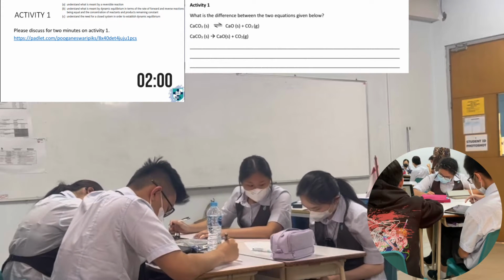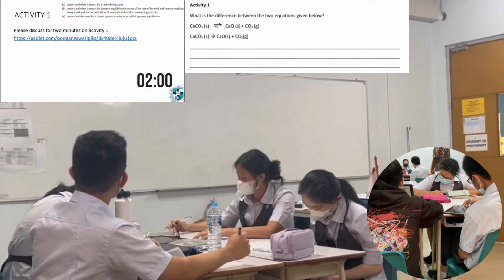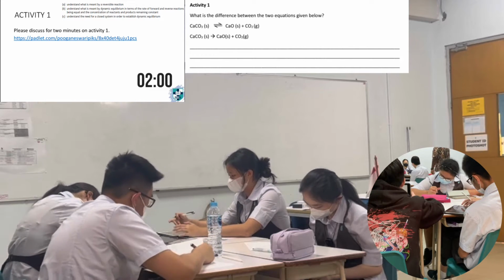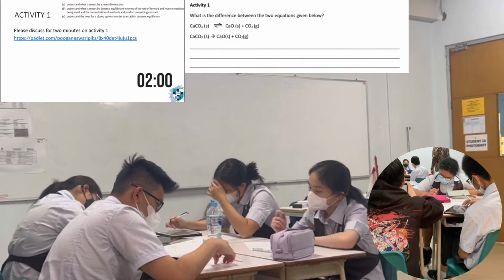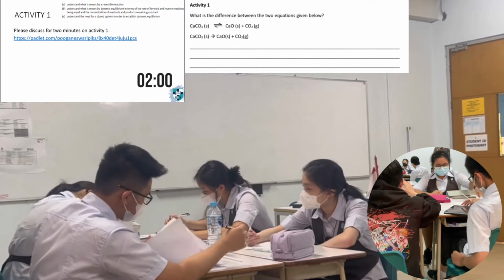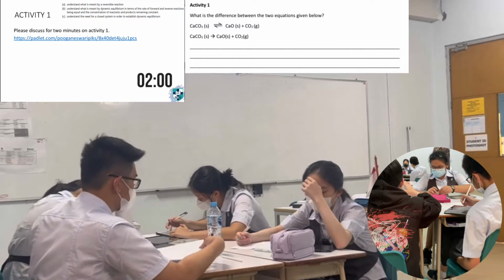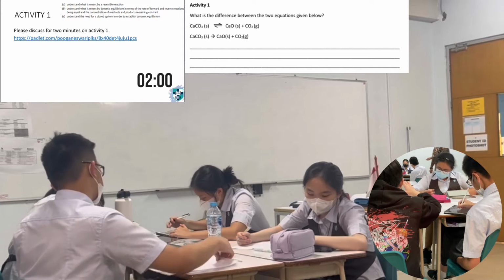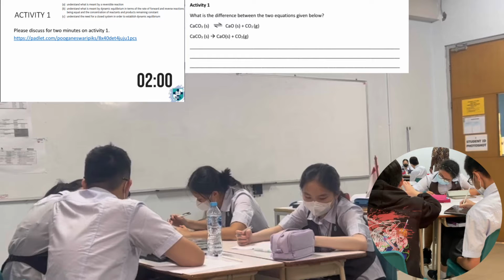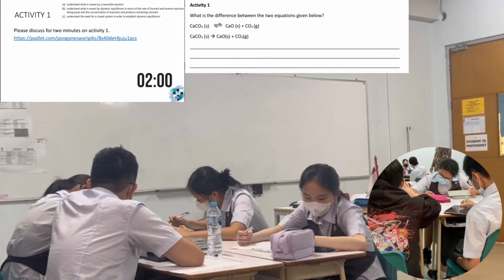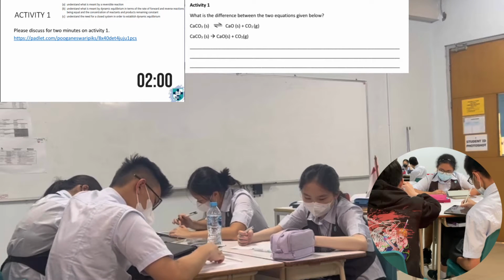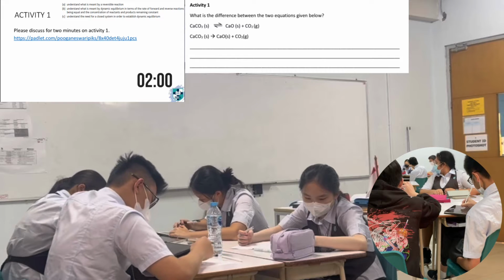I hope you heard what I said to the other group. One is reversible, another one is not. The reversible has forward and backward reaction, so it means that one can reach equilibrium. Another one will go into completion. So one person put all this together, take a picture, and put it in the Padlet there.